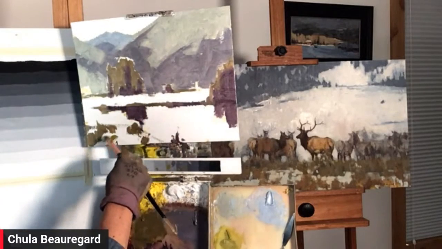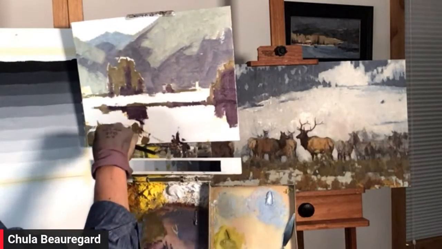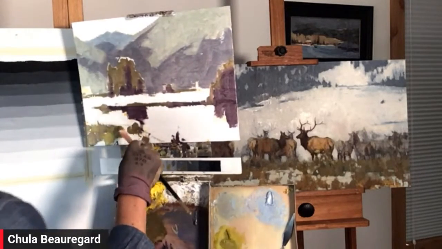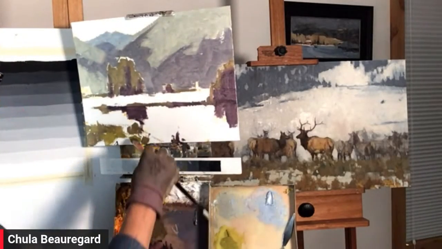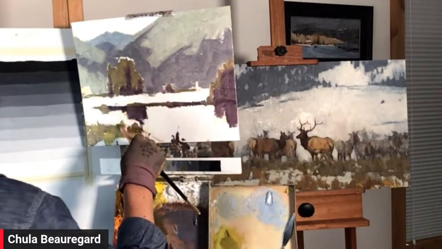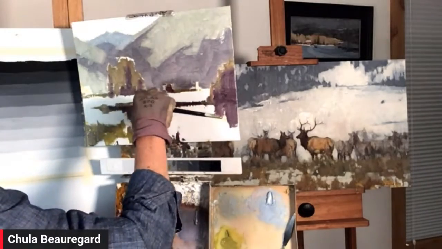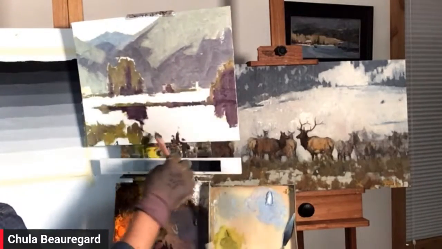Eric, I'm telling you, it's the most useful tool I have. I tried those other value scales. Like I said, they got paint on them and they messed up. You have to use actual oil paint in these.